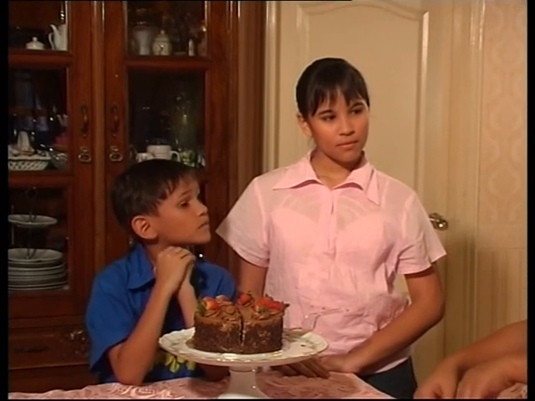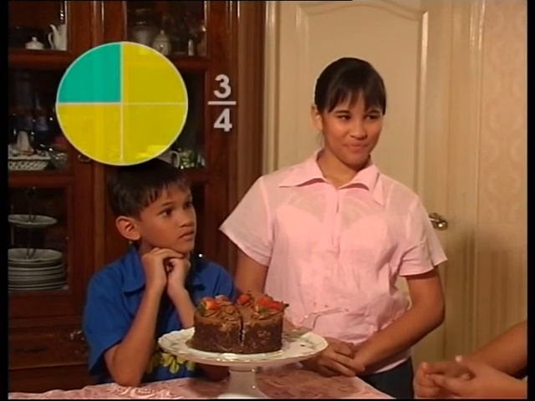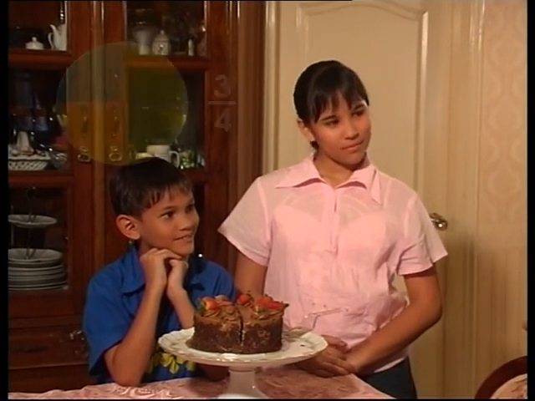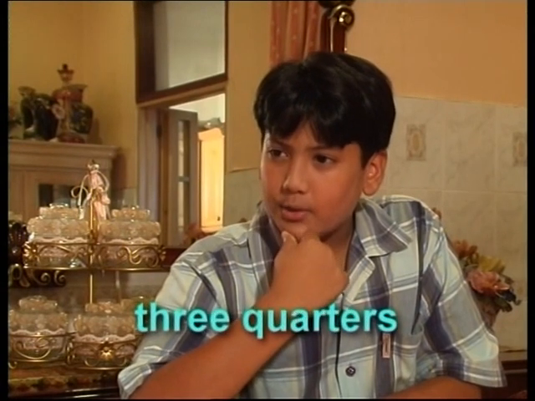Meanwhile, I'm also going to have a part of the cake. That means that Horace, Helena, and I have already taken 3/4 of the cake. That will leave 1/4 of the cake for someone else. Well, Ayman, thanks for your explanation. You are such a genius.